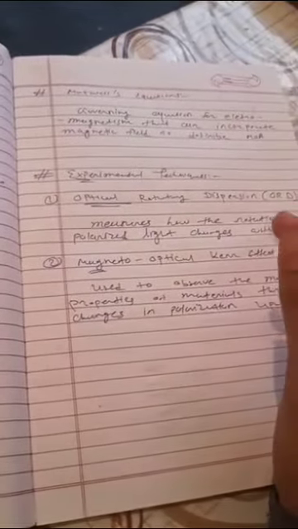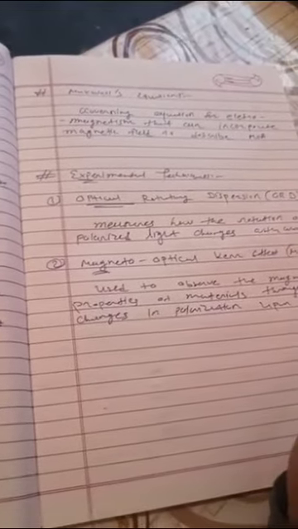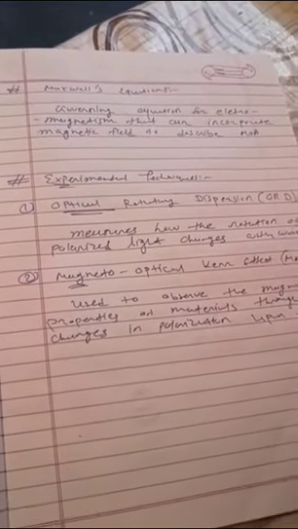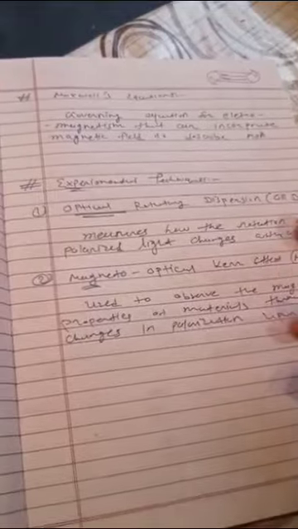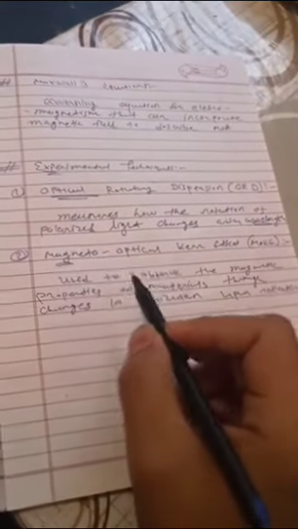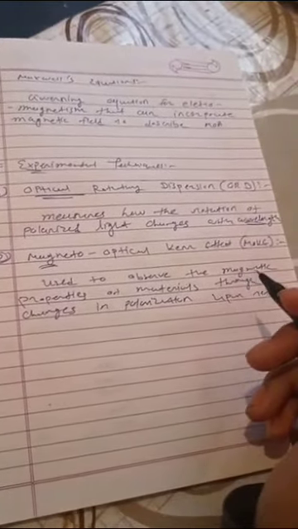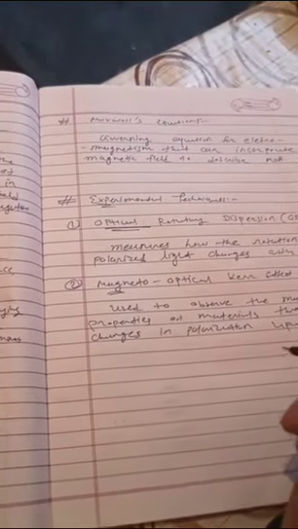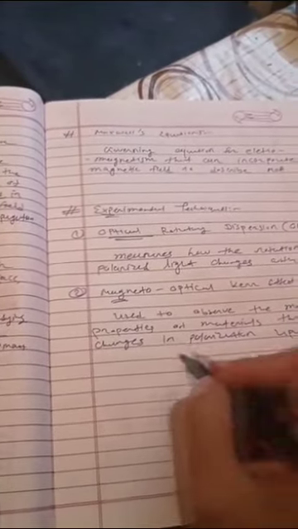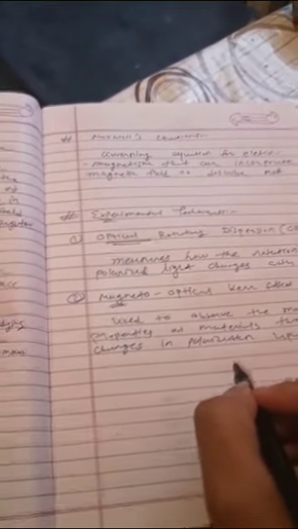Then we have two types of techniques. First is ORD, optical rotatory dispersion, which measures how the rotation of polarized light changes with the wavelength. It depends on wavelength. Then the magneto-optical Kerr effect, which is also used to observe the magnetic properties of materials through changes in polarization upon reflection.